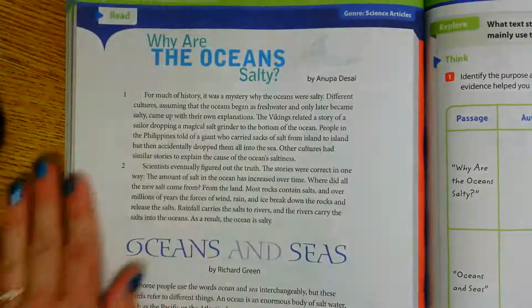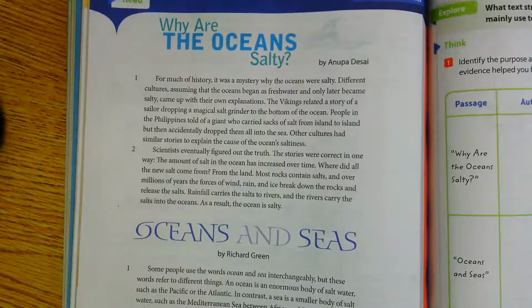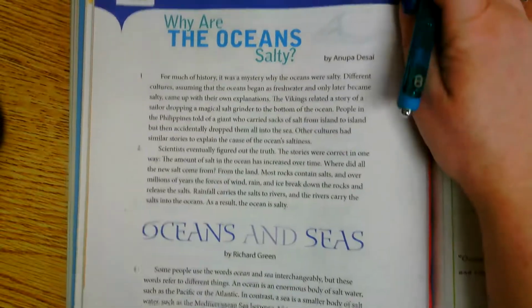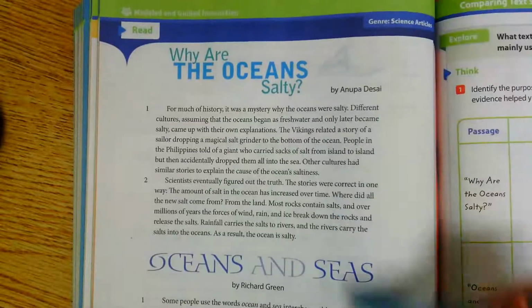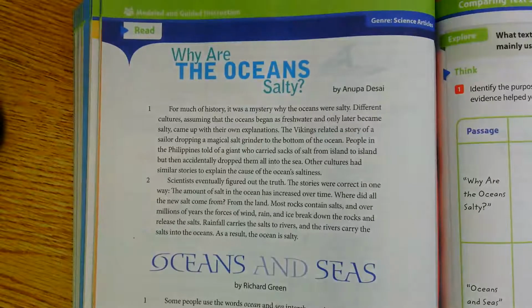What you're looking at today, you should have two passages. One is titled, Why Are the Oceans Salty? And the second passage is titled, Oceans and Seas. Just like what we did previously, after you read the passages, the very first thing you want to do is go back and look for those clue words.